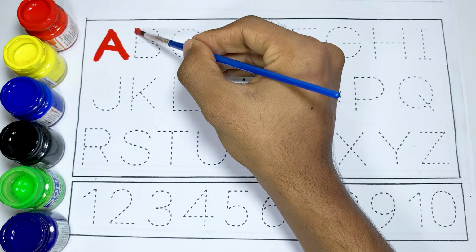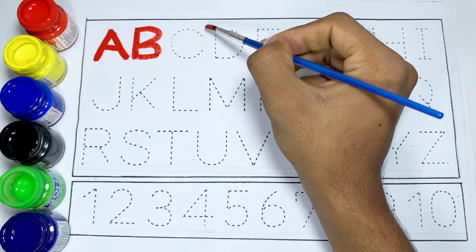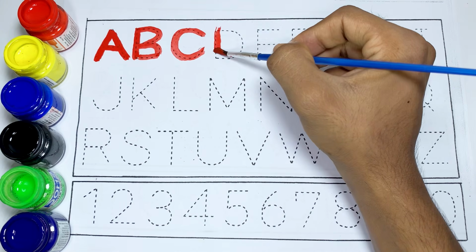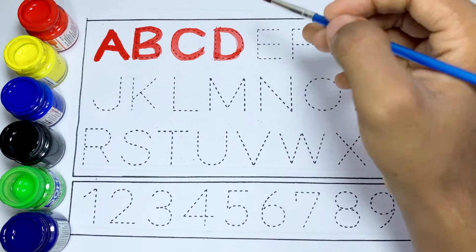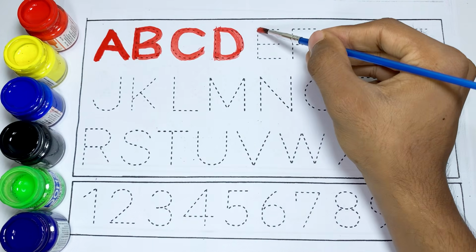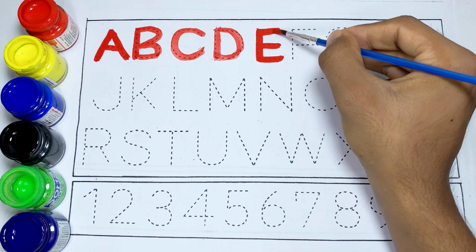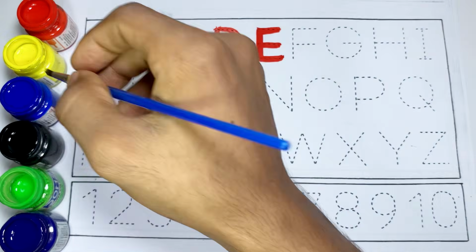A for apple. B for ball. C for cat. D for dog. E for elephant. Now you draw F, the alphabets of F, and use yellow color.